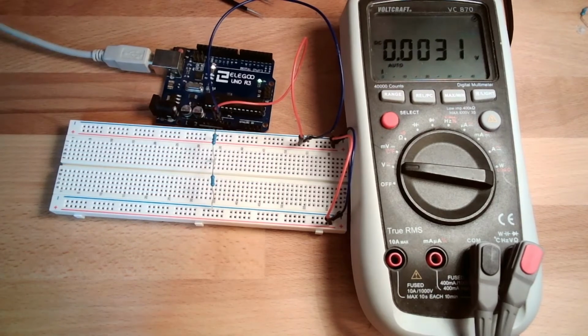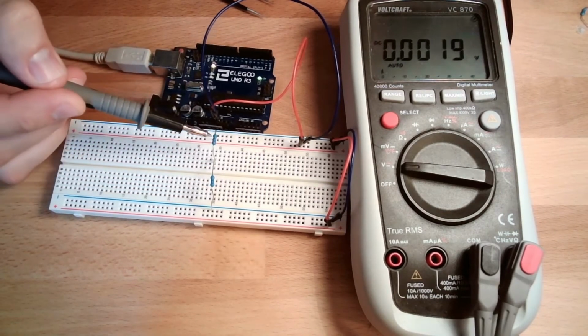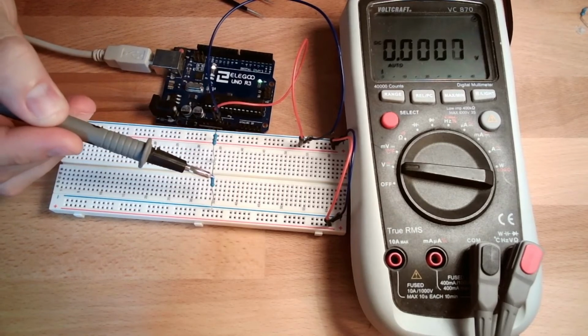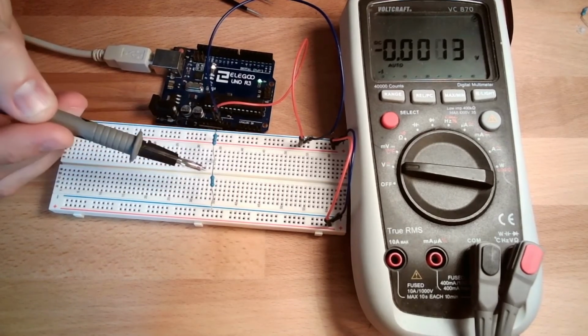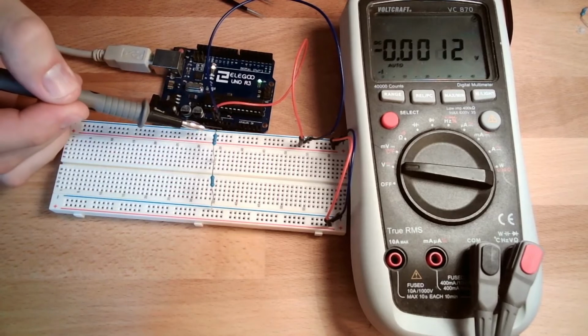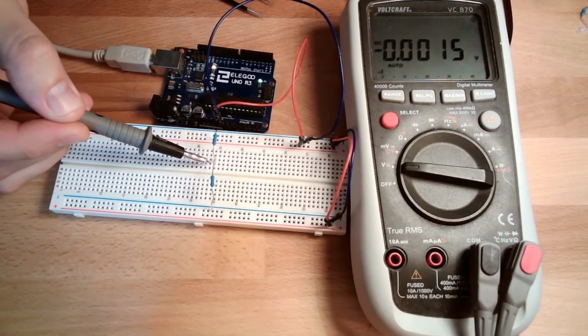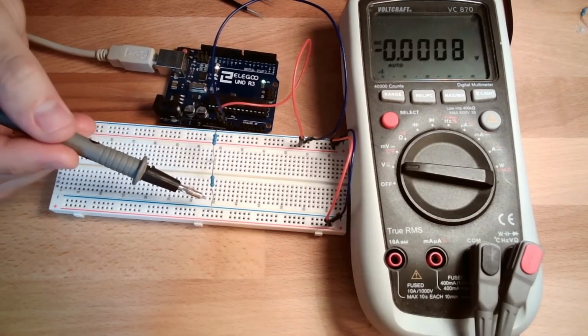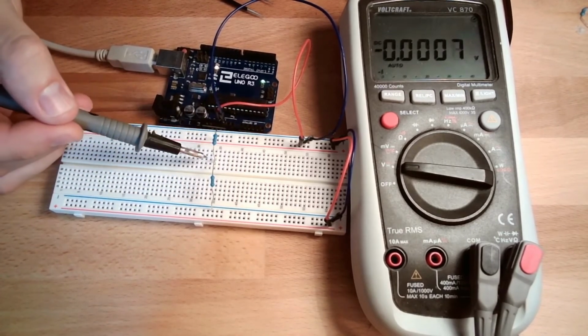Okay, why is this? Because this resistor is double the size of this resistor. So here we need double the voltage compared to here, because the flow of current, the flow of charges, is constant.